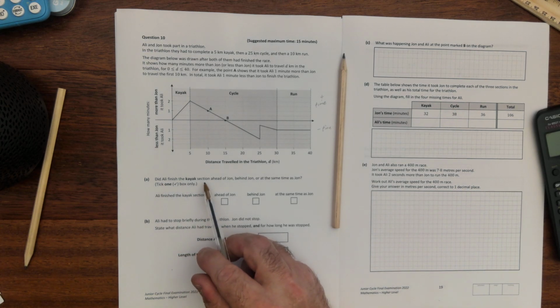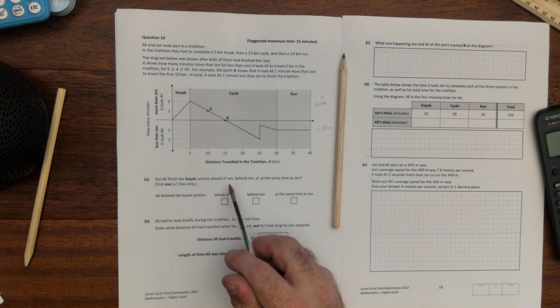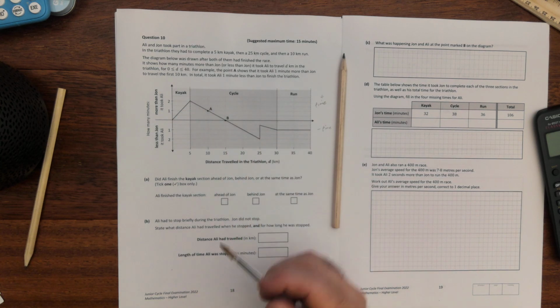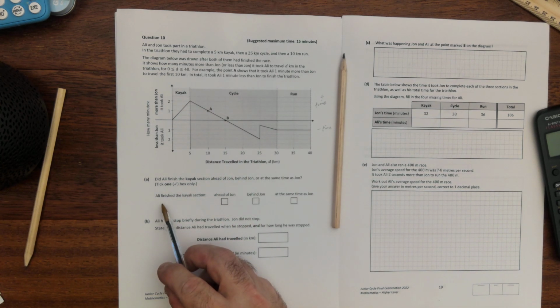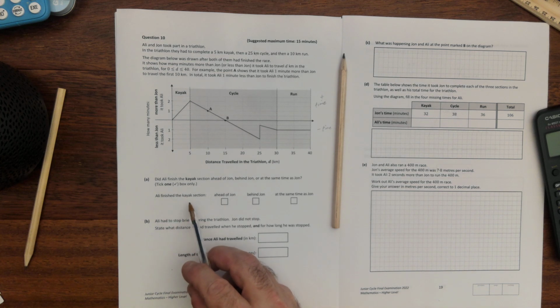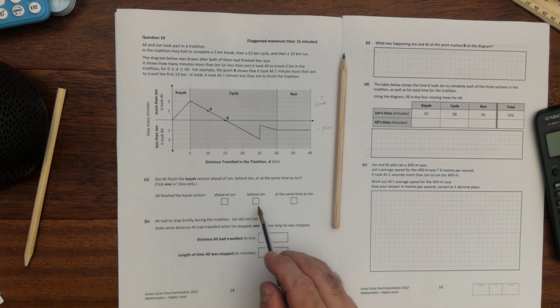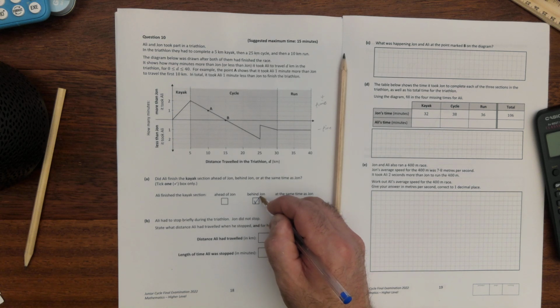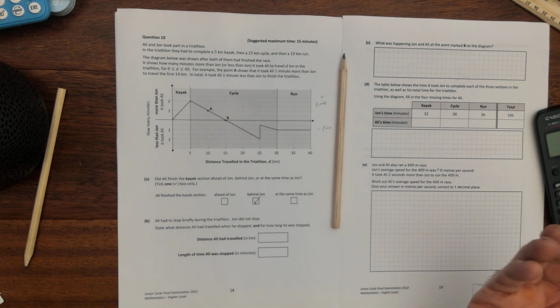Okay, so did Ali finish the kayak section ahead of John? No, because he was slower than John by 2 minutes. And so your answer can be Ali finished the kayak section ahead of John, behind John, at the same time as John. So we'll go with behind John. And you're not asked for a reason or anything?